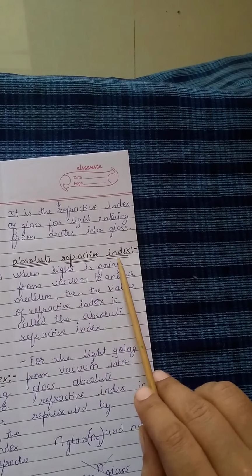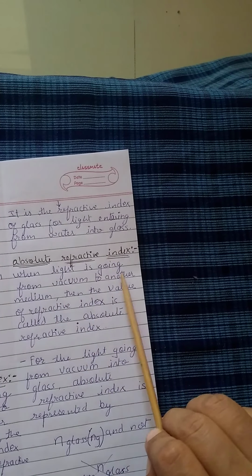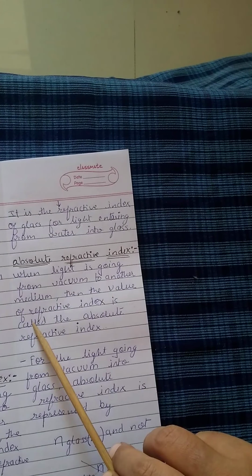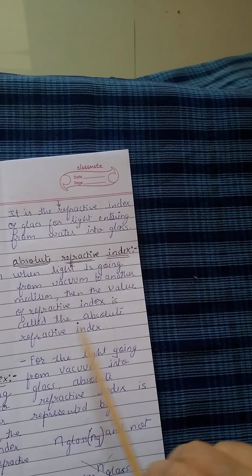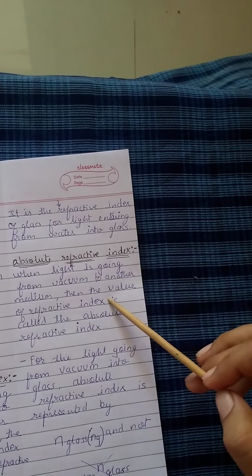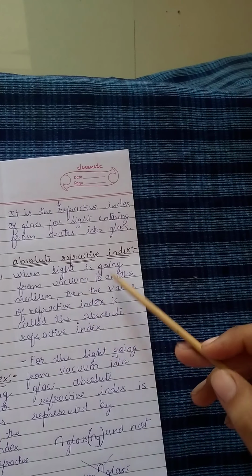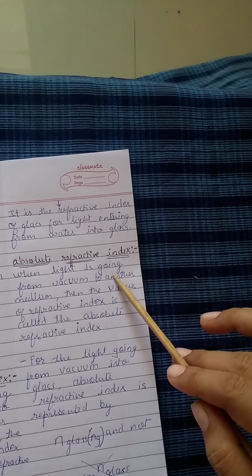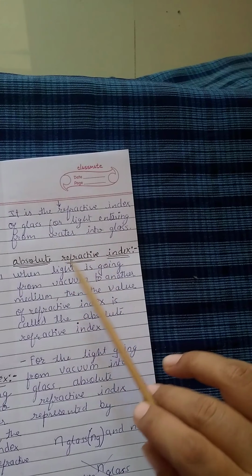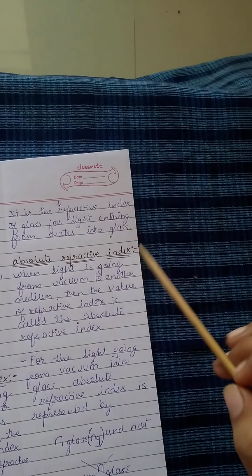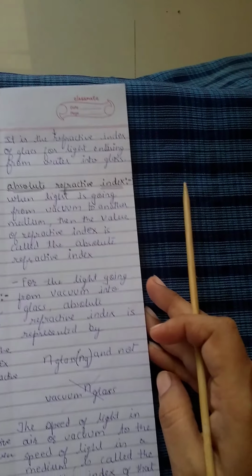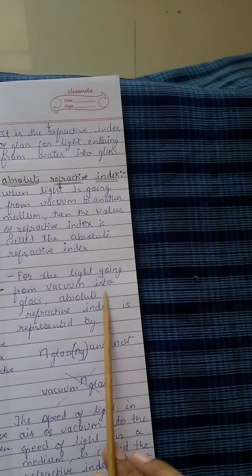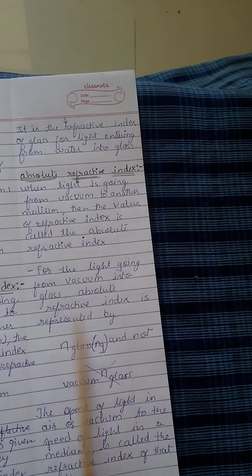What is absolute refractive index? When the light is going from vacuum to another medium, then the value of refractive index is called absolute refractive index. When one of the media is vacuum or air and the other medium is any other medium, glass or water, that is called absolute refractive index. The ratio of any other medium with air or vacuum is called absolute refractive index. For light going from vacuum into glass, absolute refractive index is represented by N glass or Ng.